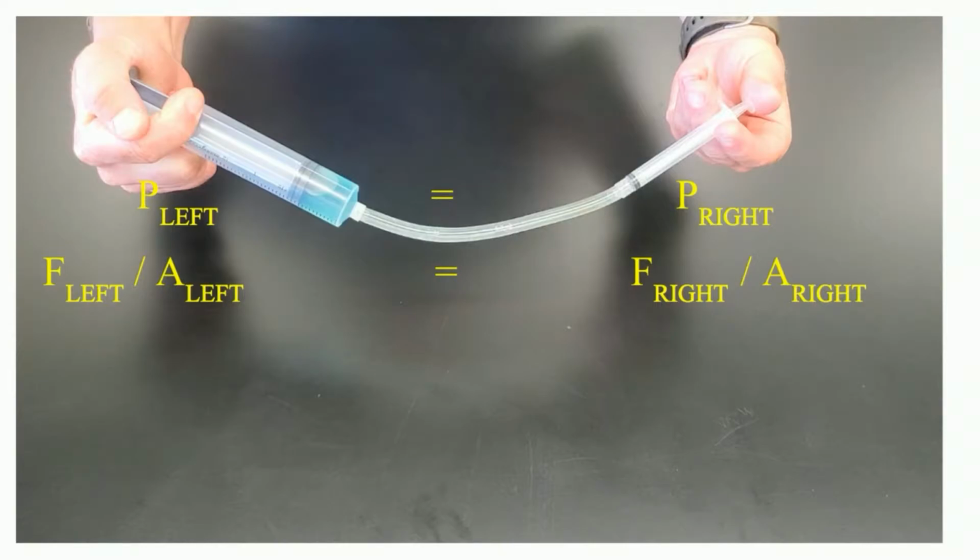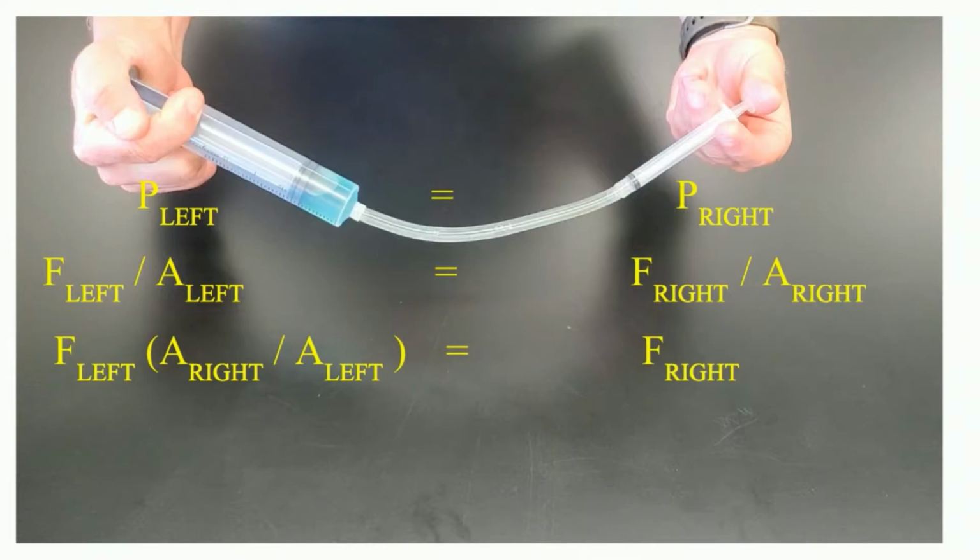Well, one thing to notice right away then is that since the area on the right is smaller, the force on the right can get away with being smaller in order for there to be a balance in the system. In fact, if we do a little bit of algebra and bring the area on the right over to the other side of the equation, you can see that the force on the left times a number that's going to be smaller than 1 equals the force on the right.